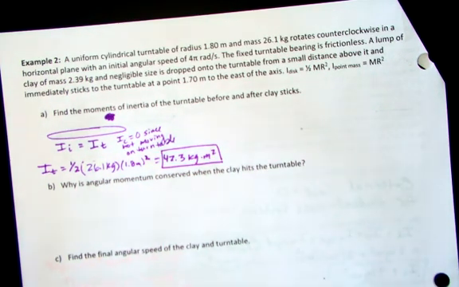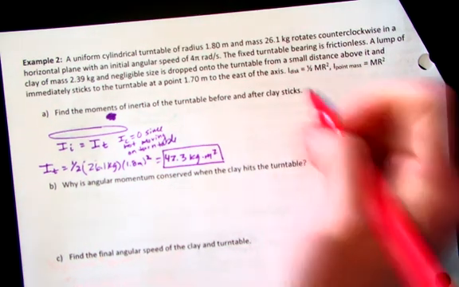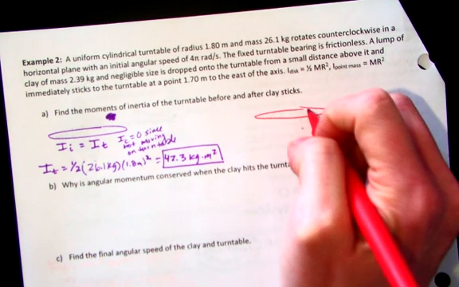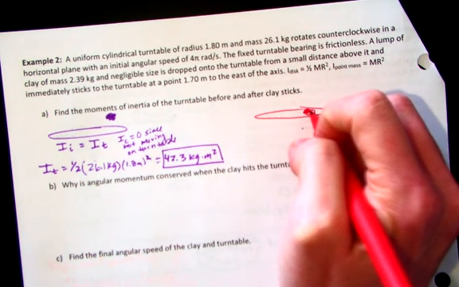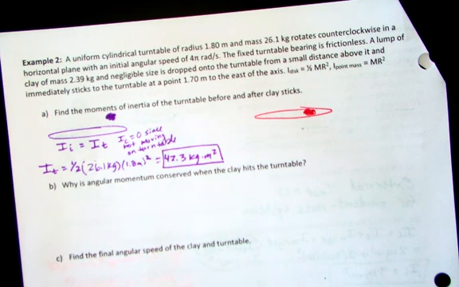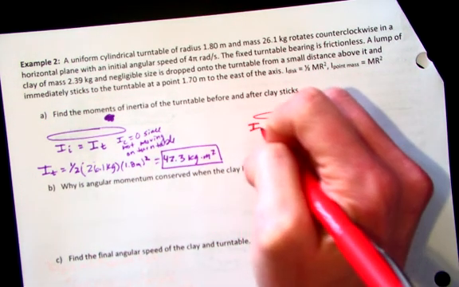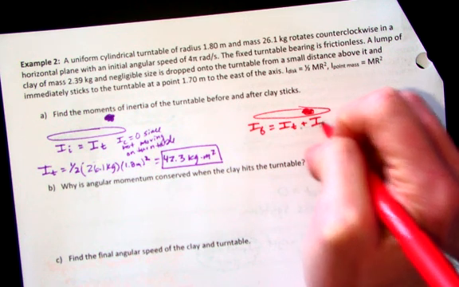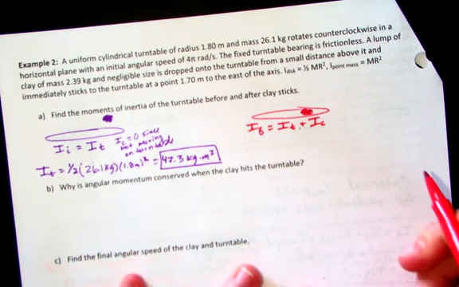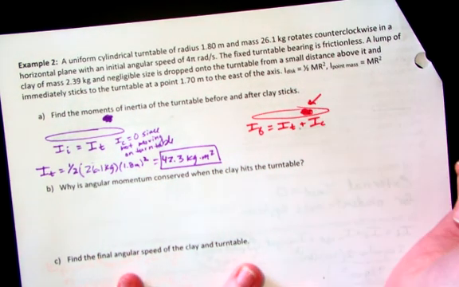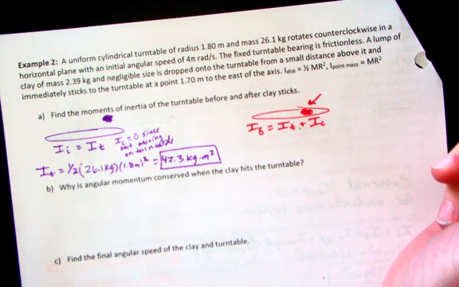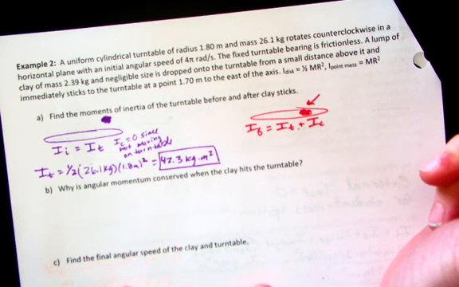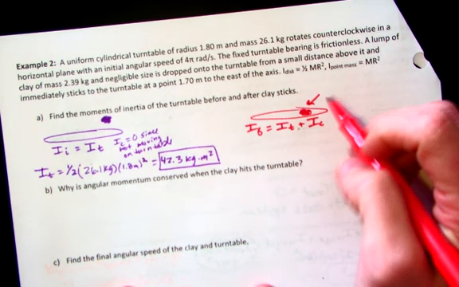Okay. Then what happens is the clay falls and sticks to the turntable. So now it's right here. So here's our clay after. And so our final moment of inertia is the turntable, but it's also the moment of inertia of the clay. Now, what do we call the clay on here? What type of inertia is that? Yep, point mass, good.